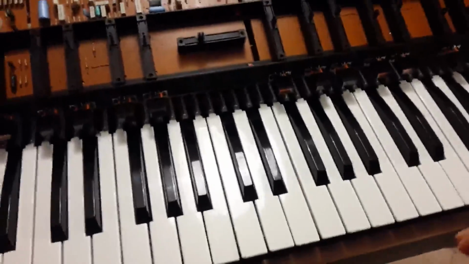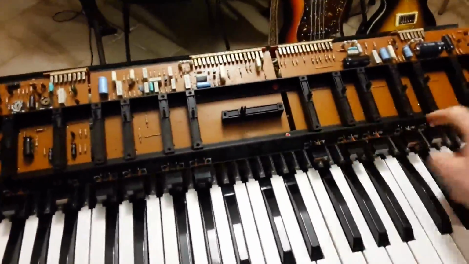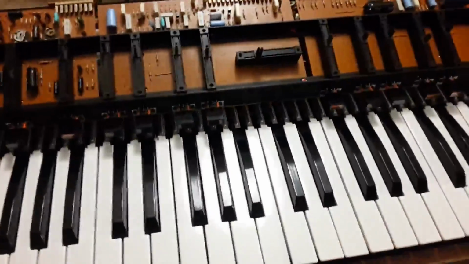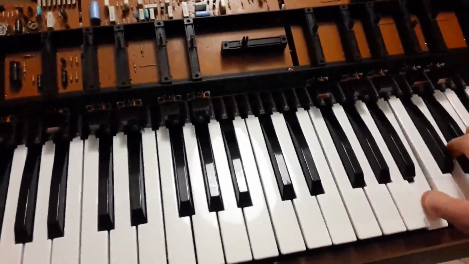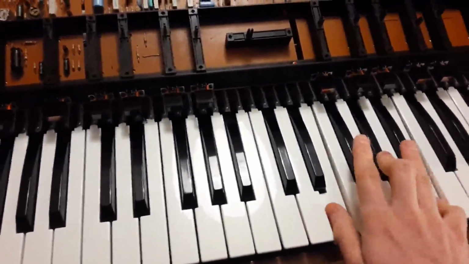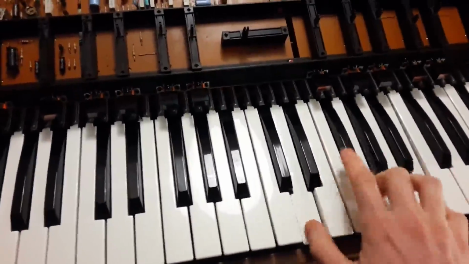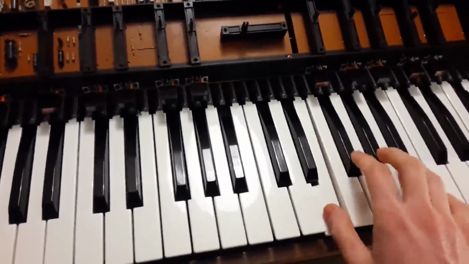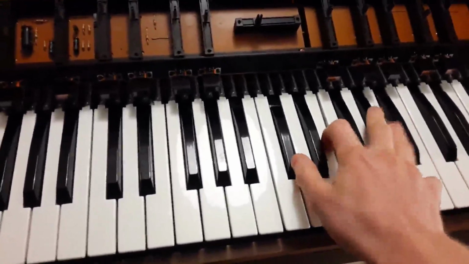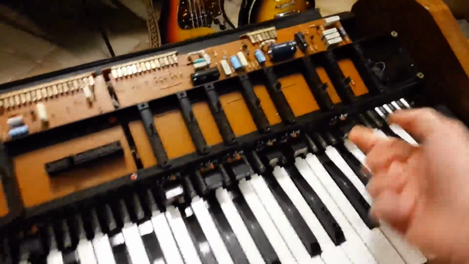And now combining both string sounds and brass sounds on the lower section. With a bit of vibrato.